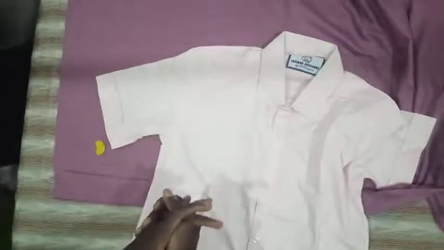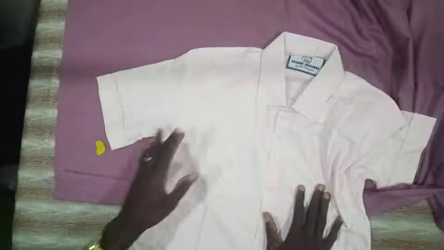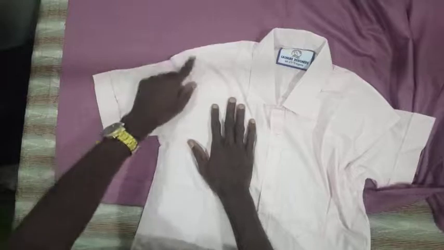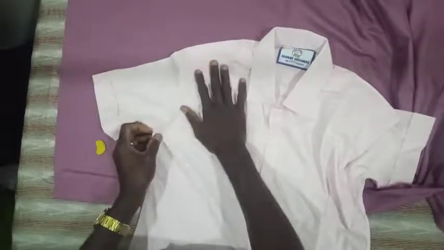Also, I did a video on how to locate the perfect arm when cutting a shirt, so you can check the video and you will get it clear. So for example, if the arm of this person was 16, it means we are using 8 as the front.